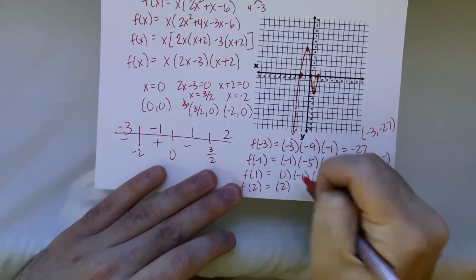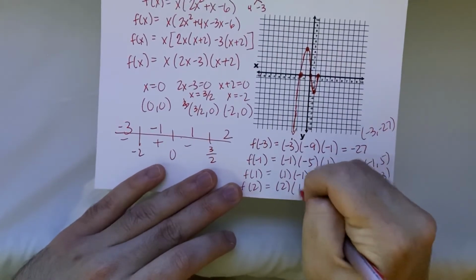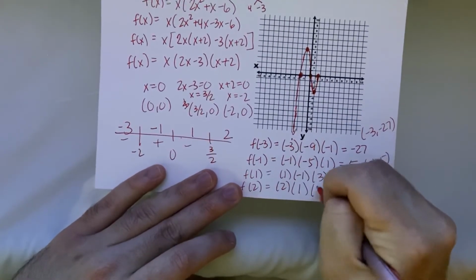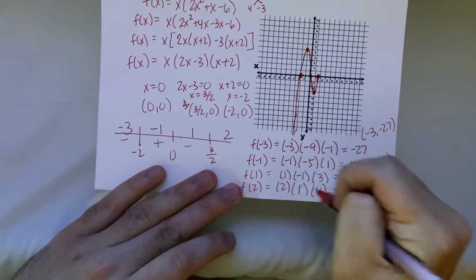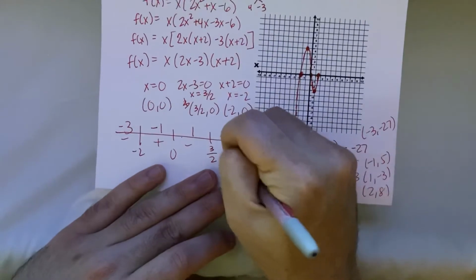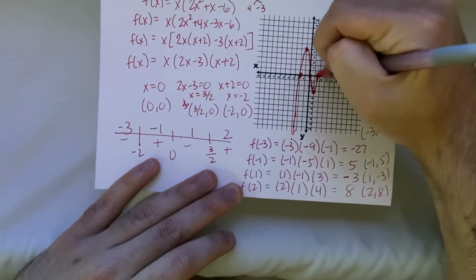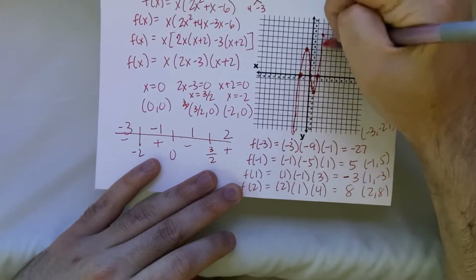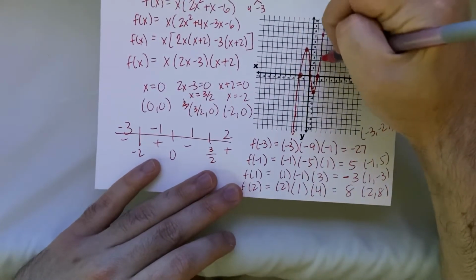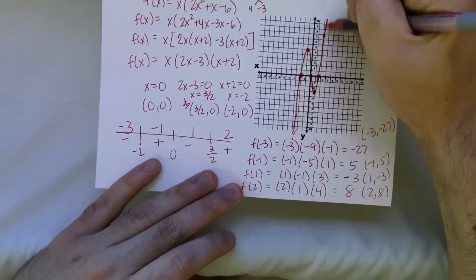It gives us 2. 2 times 2 minus 3 is 4 minus 3, which is 1. And 2 plus 2 is 4. So 2 times 1 times 4 is 8. So we get the point 2, 8. Of course, 8 is a positive. But we can plot 2, 8 up here. We know the graph must go up. And it has to keep going up because if it were ever to turn around and go back down, there would probably be another 0.